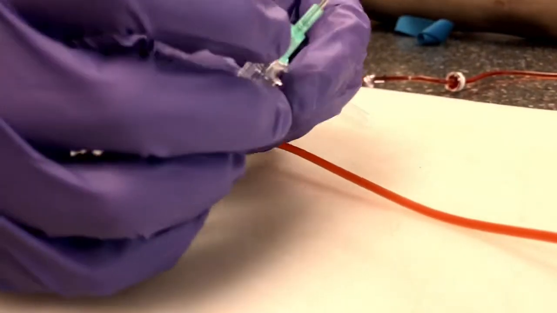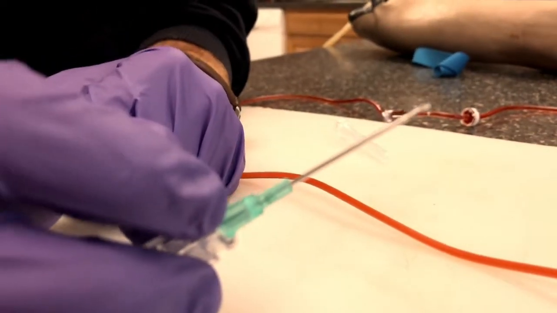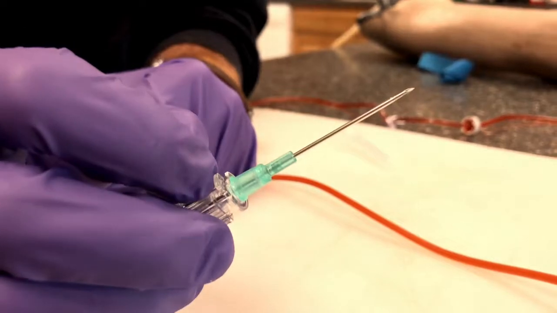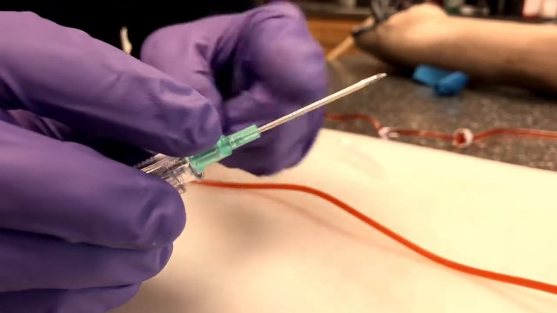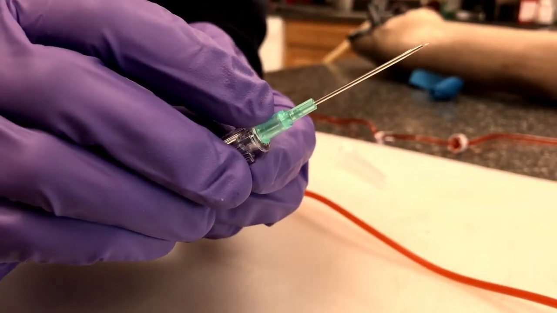Next, two common things that will happen. One, it's very worth noting that the catheter is proximal to the tip of this needle, right? So you can see quite clearly where the catheter is, right up in here. So what that means is that the needle will be introduced into the vein prior to the catheter.